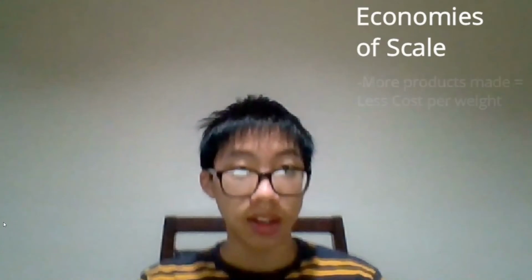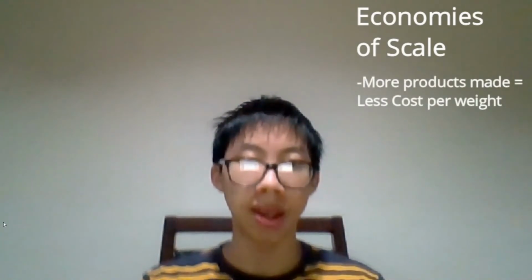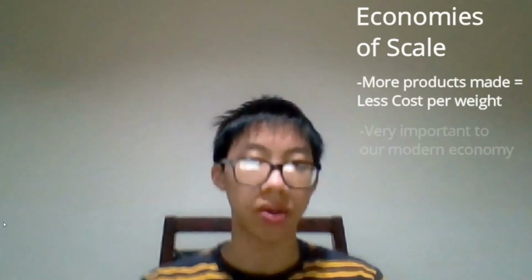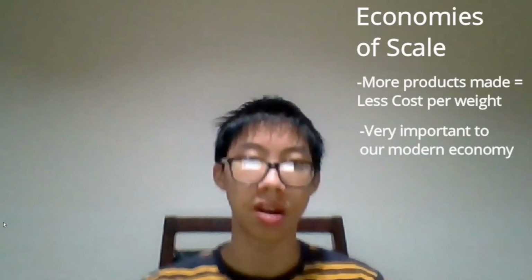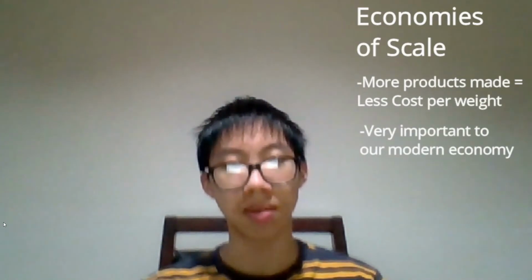That about sums up economies of scale. The more of a product you make, the cheaper it can be sold on a per weight basis, and it is a major factor in our modern consumerism economy. And that, my friends, is economies of scale.